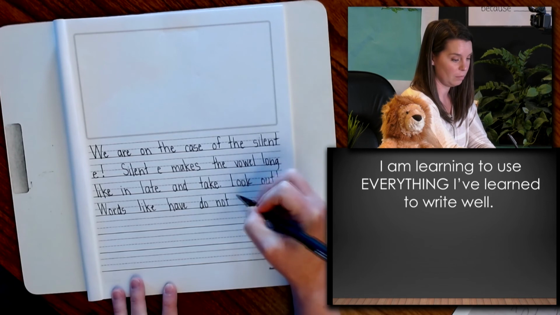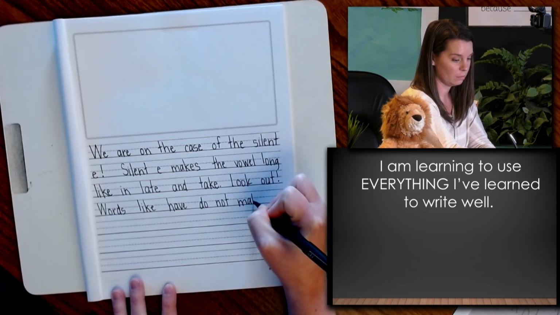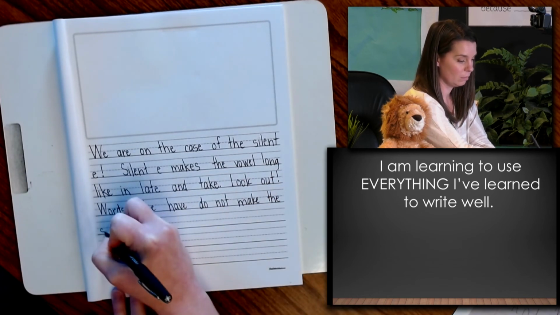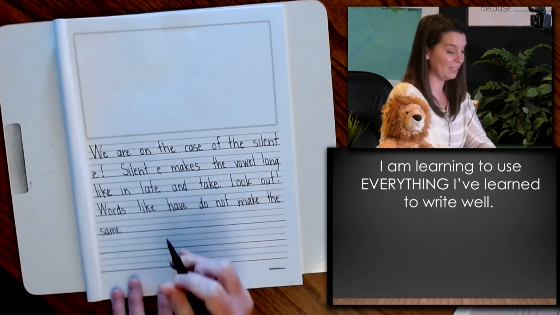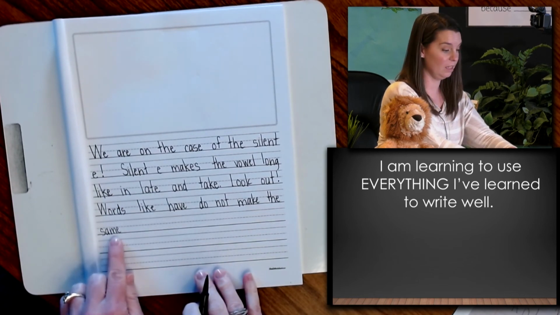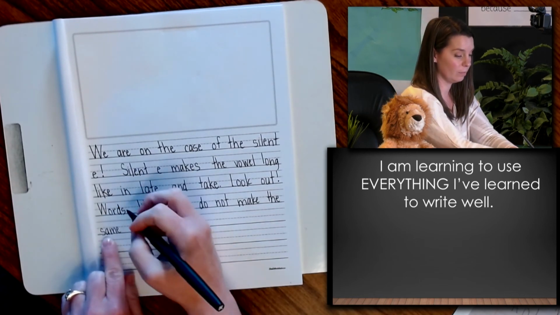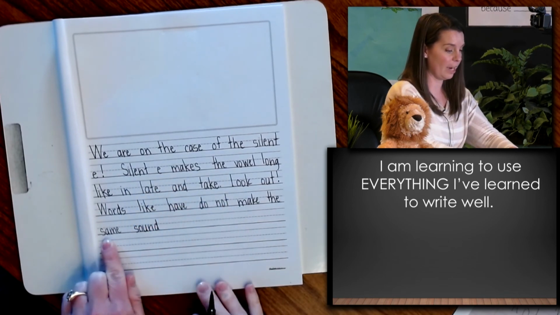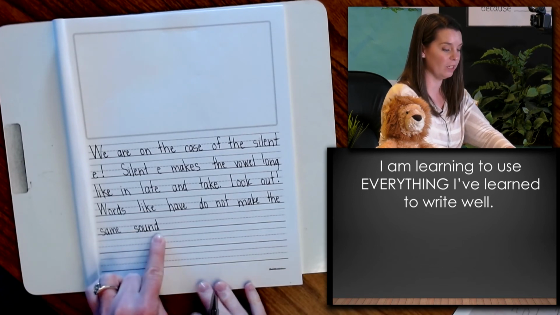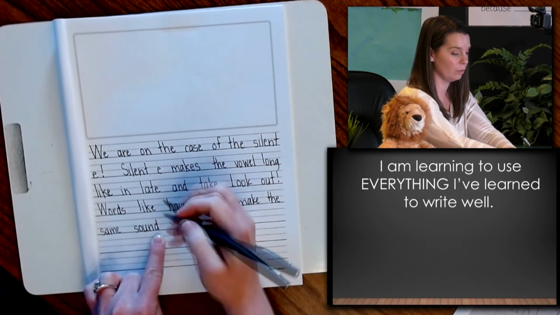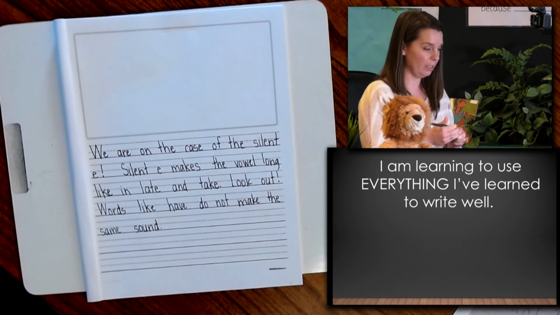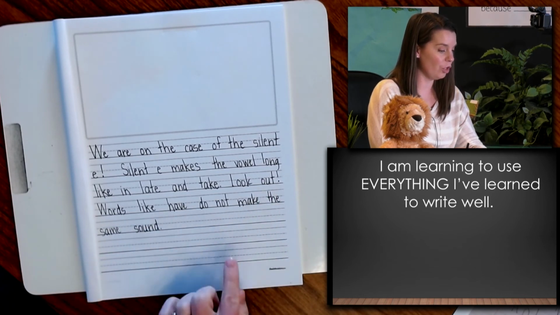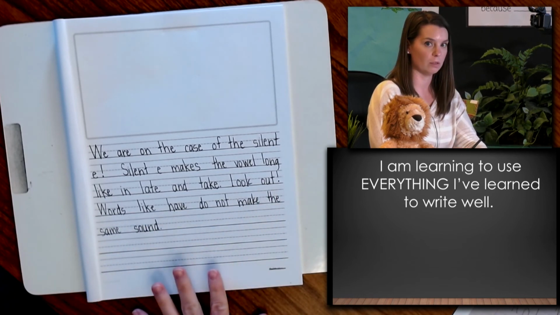Do not make the same sound. But same does the E, long vowel sound. And then I can use the ow sound in sound, and it's the same as out, O-U. Okay, here we go. Look out! Words like have do not make the same sound.